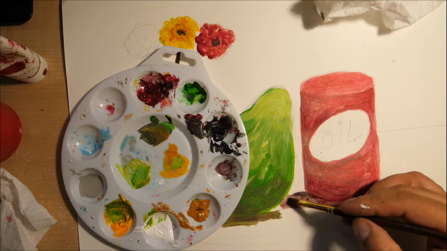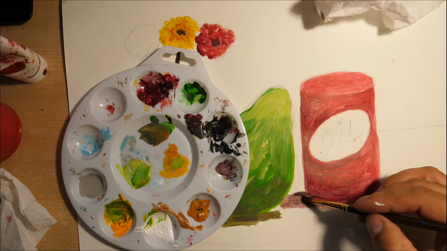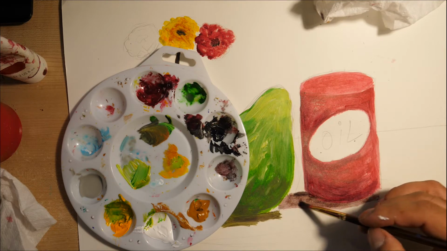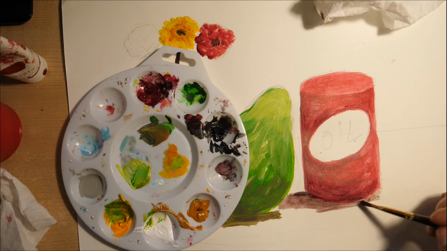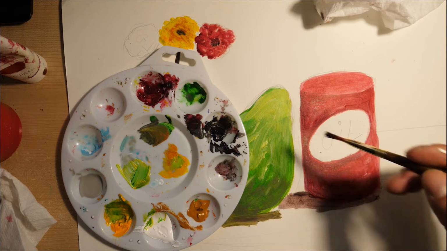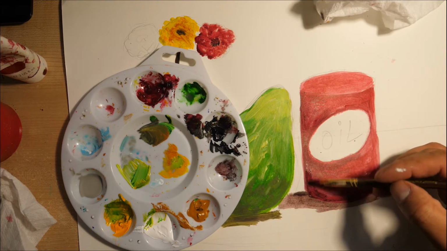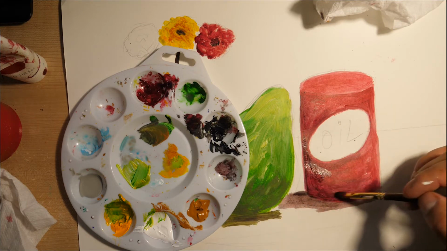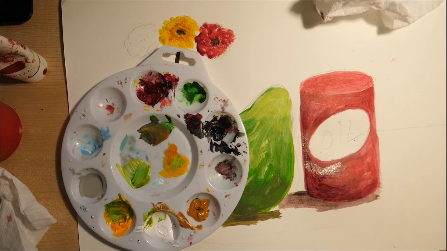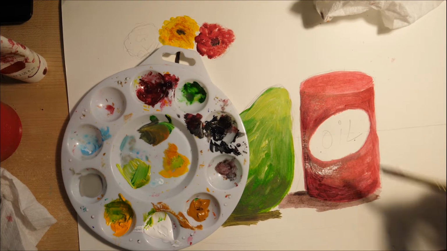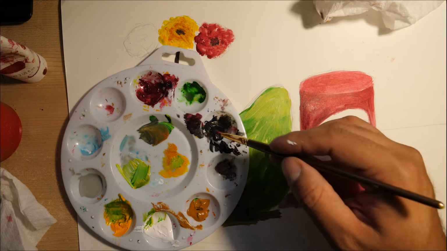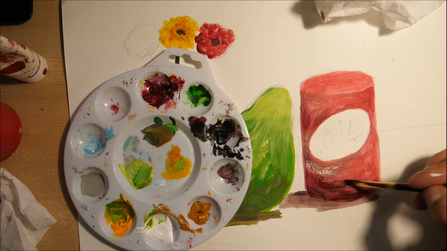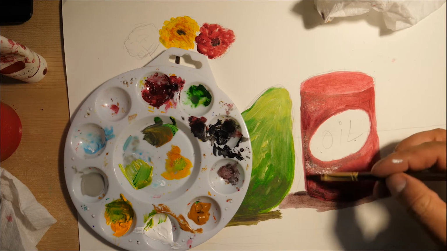Try not to put too much water like I'm doing right now, because it's gonna look more like a watercolor, which is fine because sometimes watercolor looks kind of cool. But these are acrylics, so you want them to be a little bit harsher and darker. Look at that. Very cool. All right. So I would consider this a shade of red. So we got the shade over here.